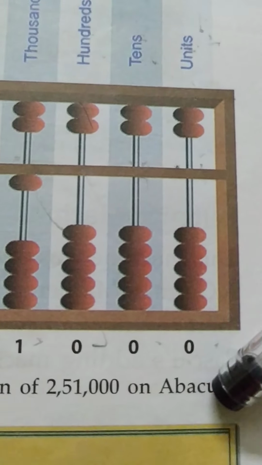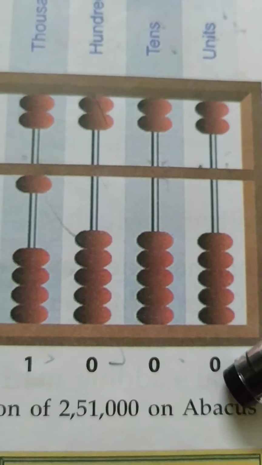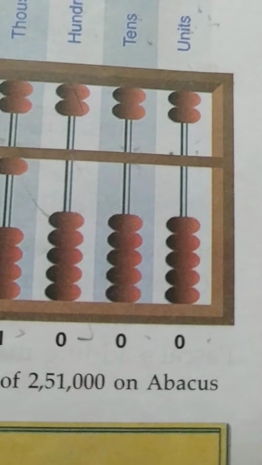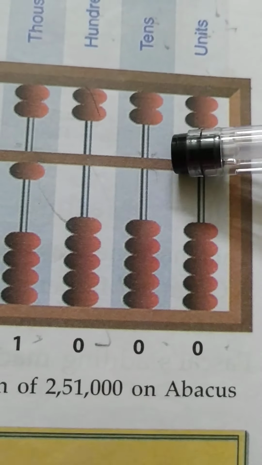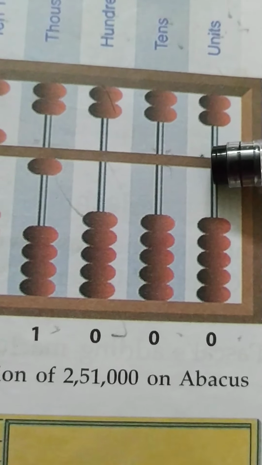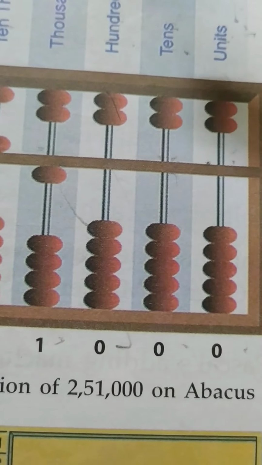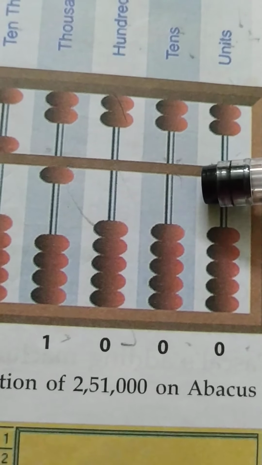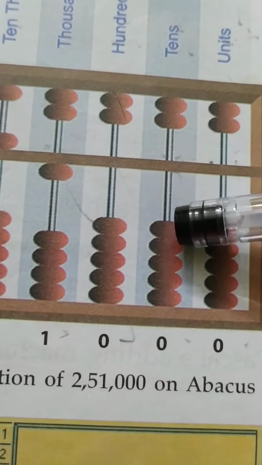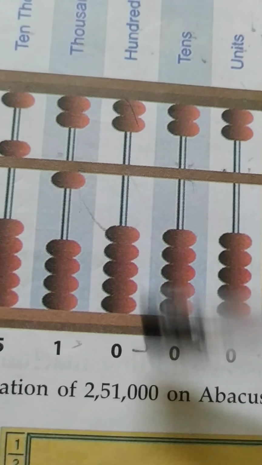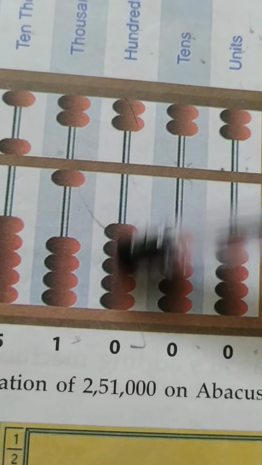Let us look at the first place. In the unit place there are no beads near the divider. The divider is this. There are no beads near the divider, so that is 0. The unit place is 0. Next place: there is nothing near the divider, 0. The next one, no beads, 0.